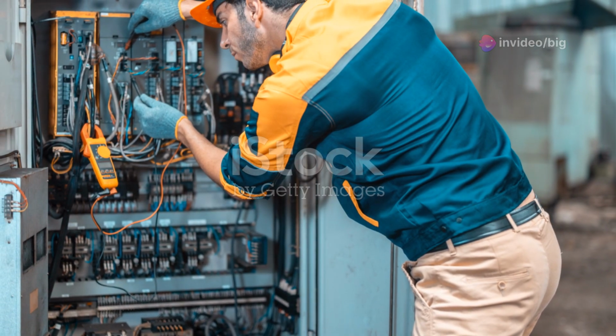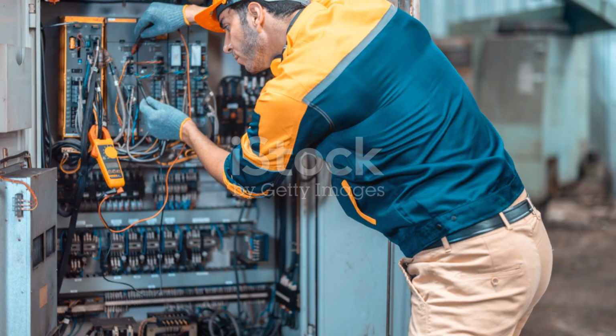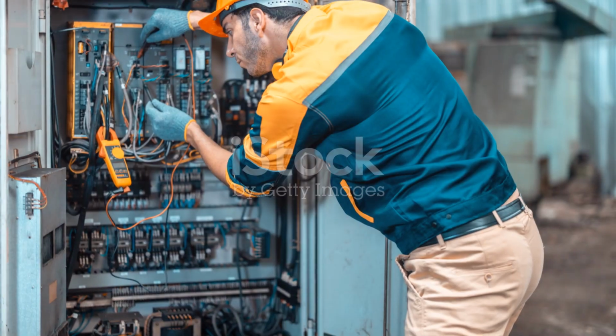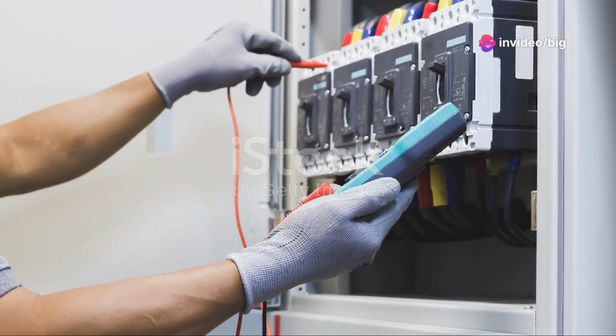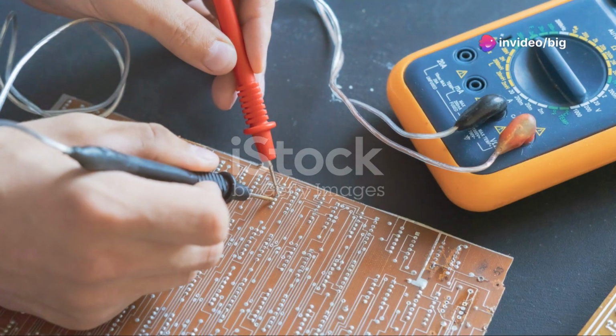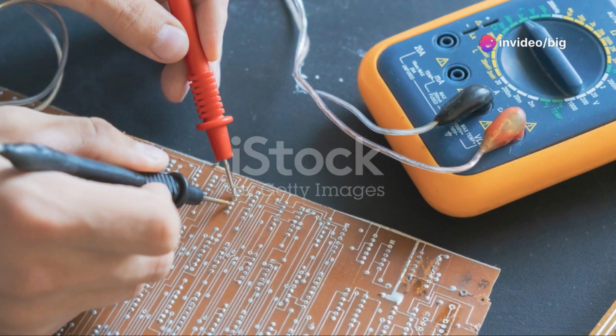Now, why is this useful? Well, understanding Ohm's law helps you build and troubleshoot electronic devices safely and effectively. Say you're designing a circuit for a project. Knowing the voltage and resistance, you can determine what size of current will safely flow without overheating the circuit.